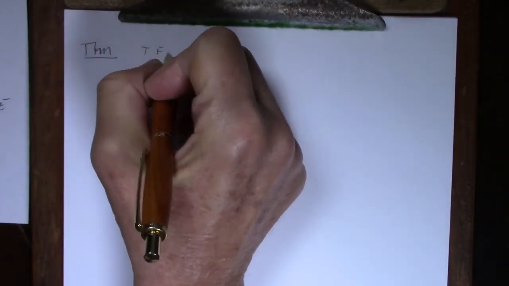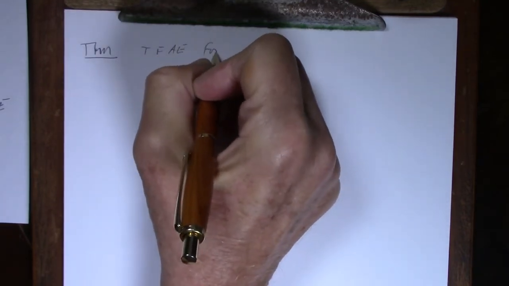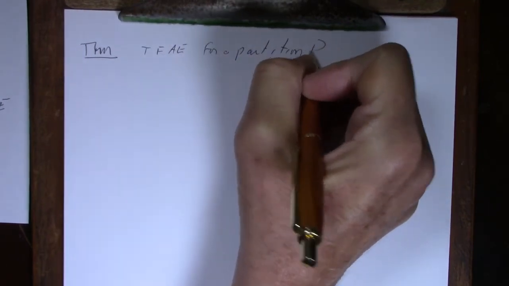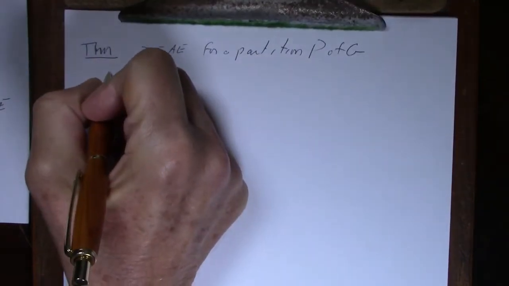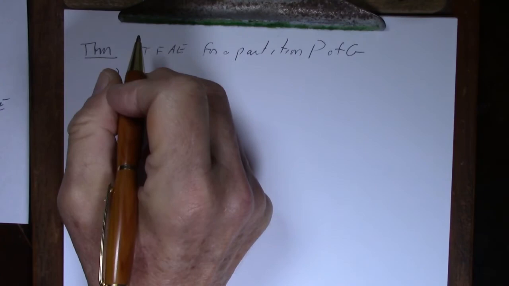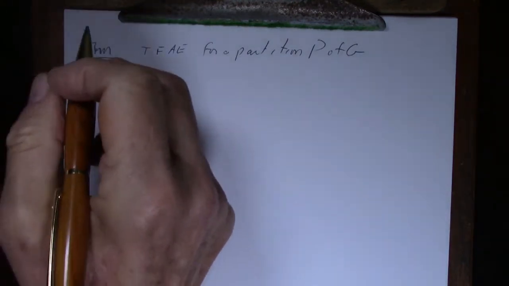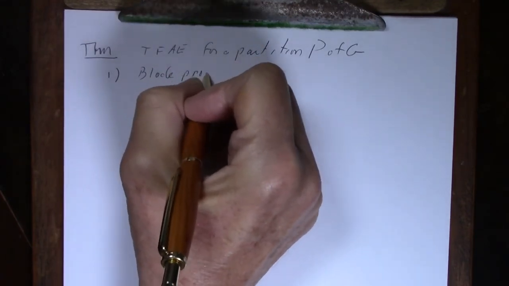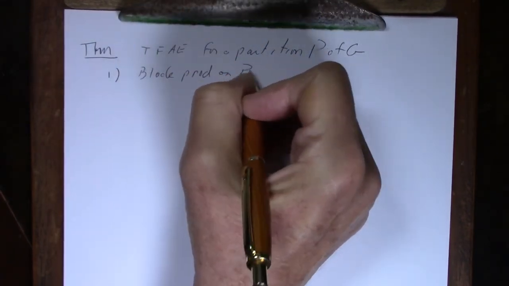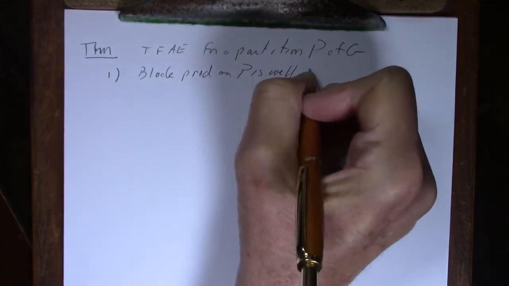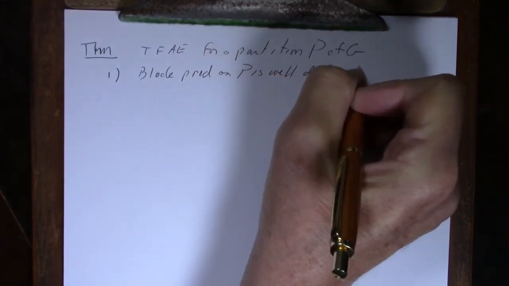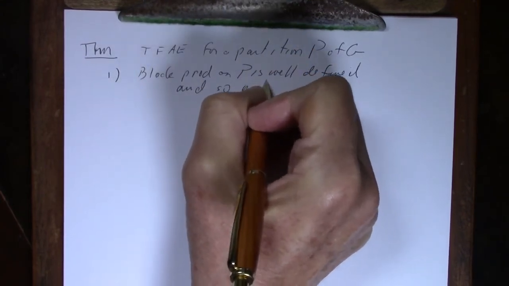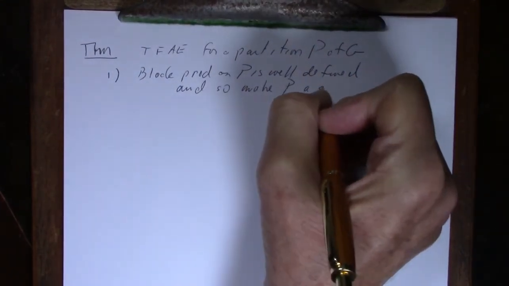The following are equivalent for a partition P of G. 1, the block product on P is well defined. And so it makes P a quotient group.